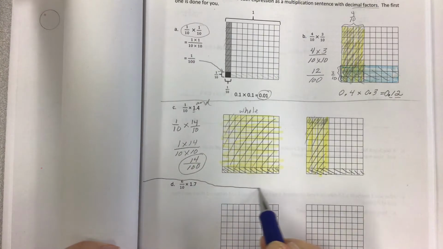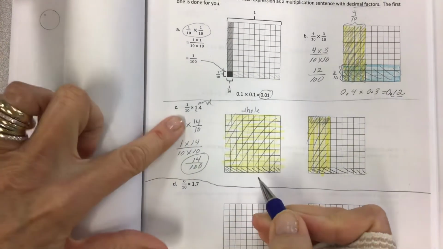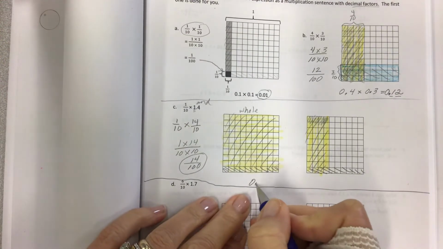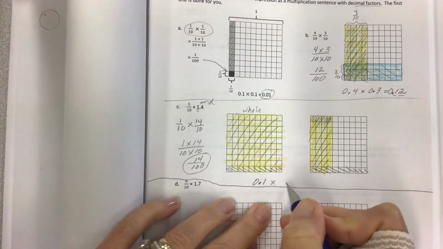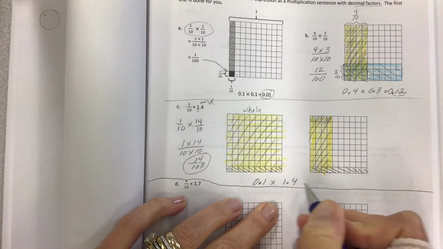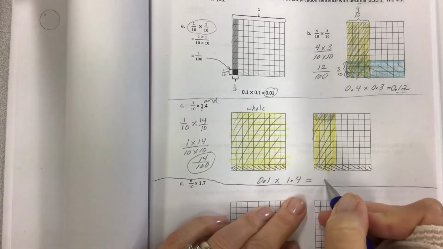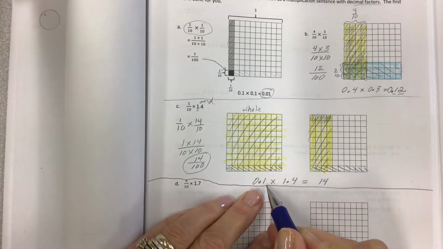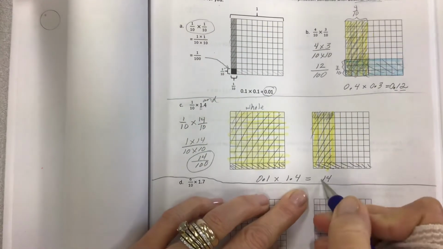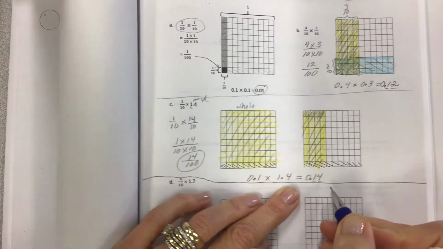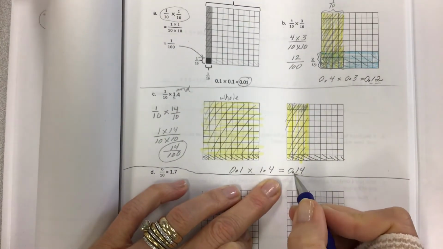And again, they don't give you very much room, but we're going to take 1/10 of 1 and 4/10. So 1 times 14, I know that's 14. But I have tenths times tenths, and that gives me hundredths. And so you can put your 0 to the left of the decimal.